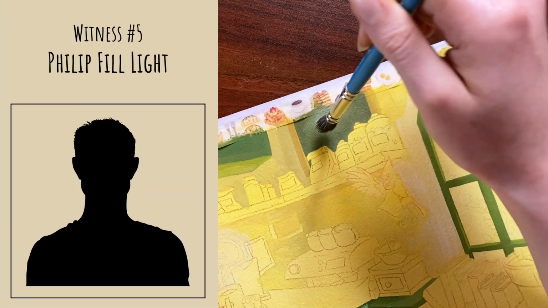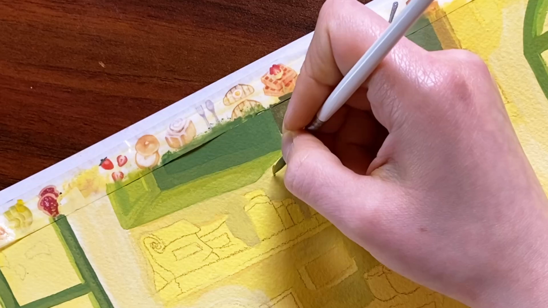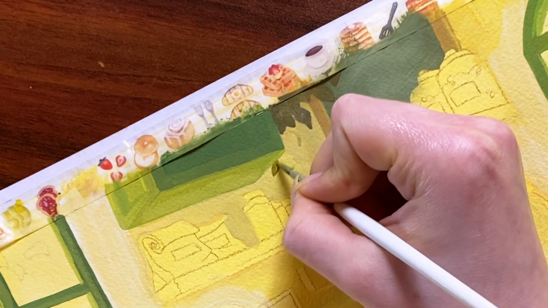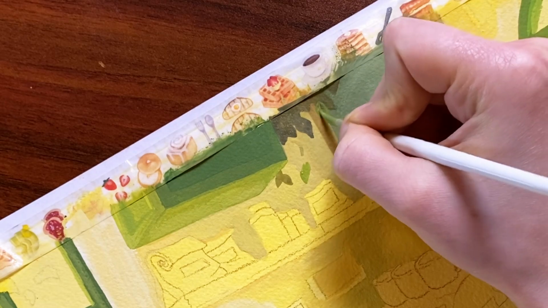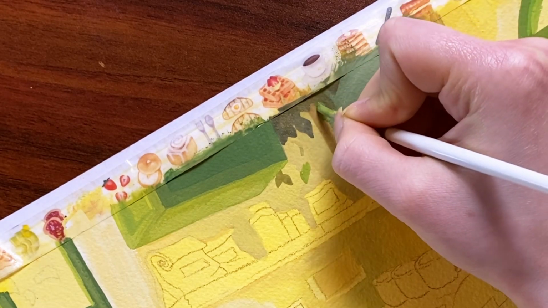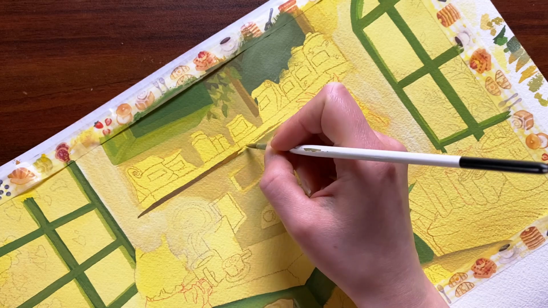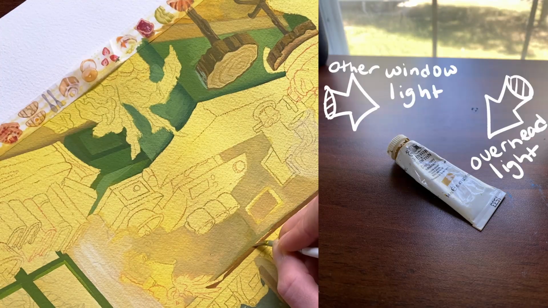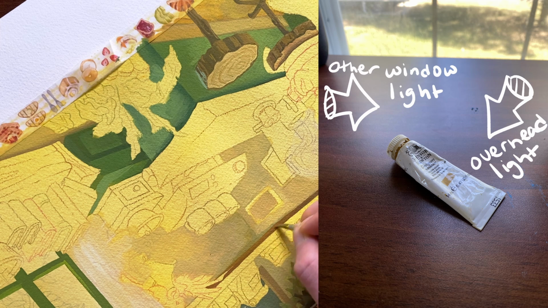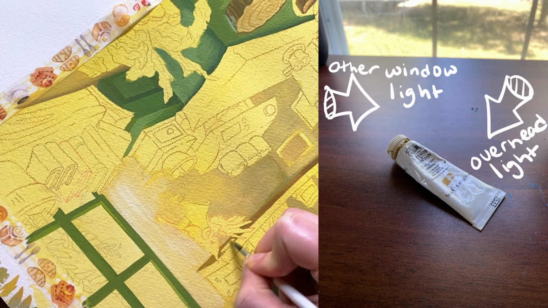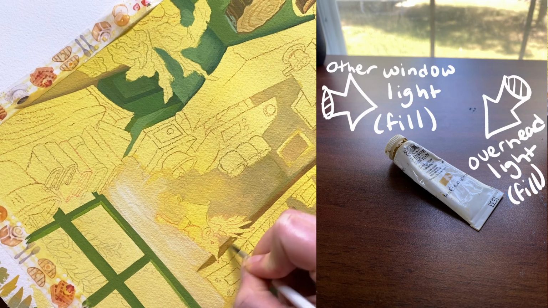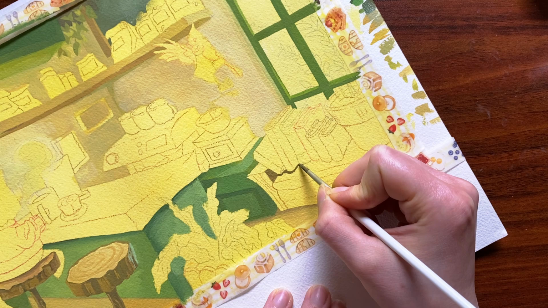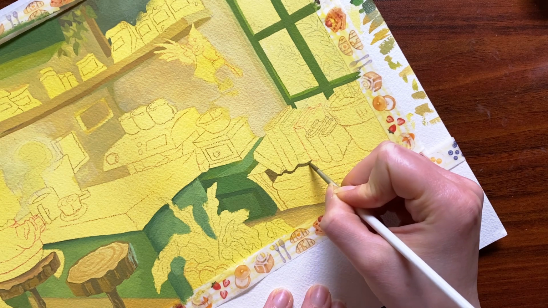Witness number 5, Mr. Philip Fill Light. Now, Mr. Fill is a secondary light source that is typically opposite of the key light and illuminates the form shadows of the objects facing away from the key light. Fill light likes to create more clarity in the shadows. So off screen in this picture, there's a window to the left of our paint tube and a ceiling light over the top. Both of these lights are fill lights. They aren't nearly as strong as our key window light, but they are lightening up the shadows on the planes facing away from the key light.